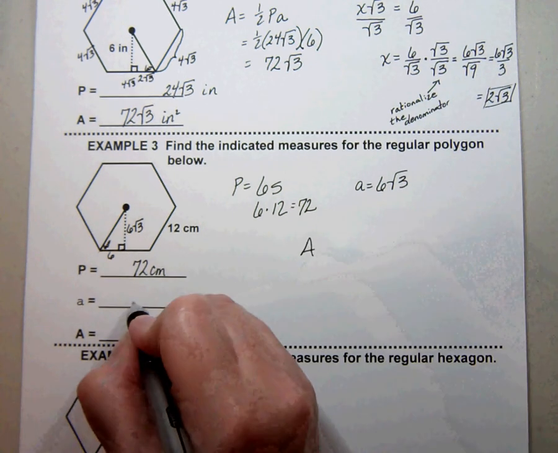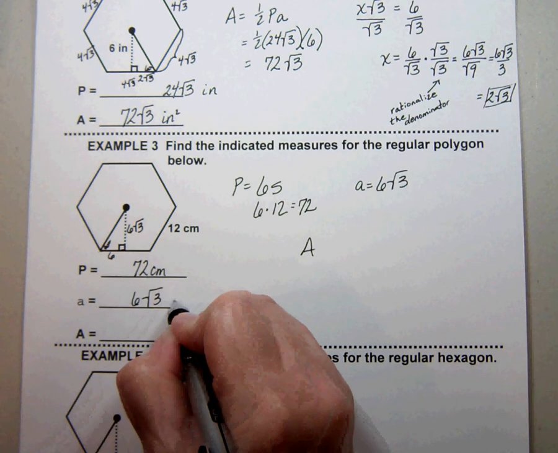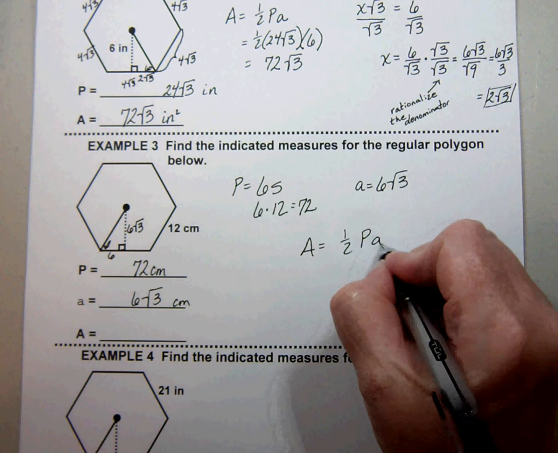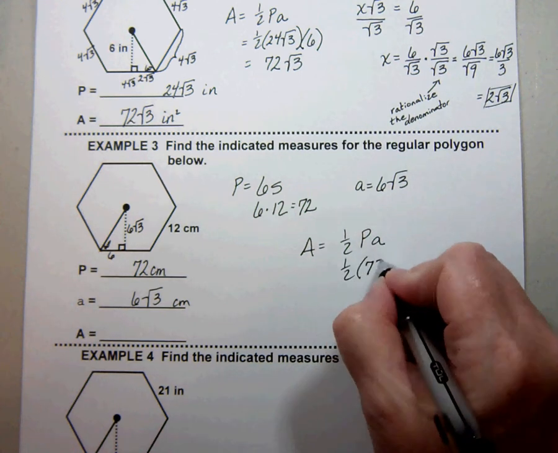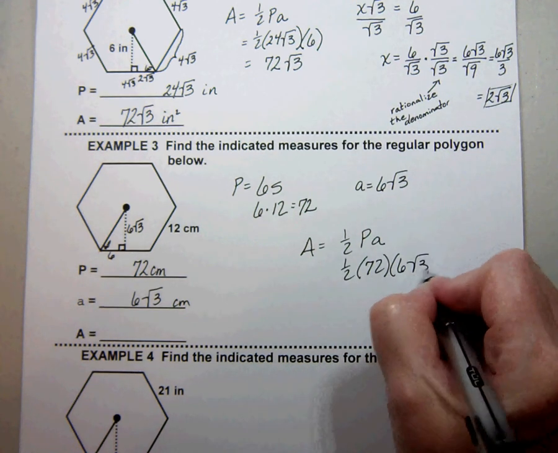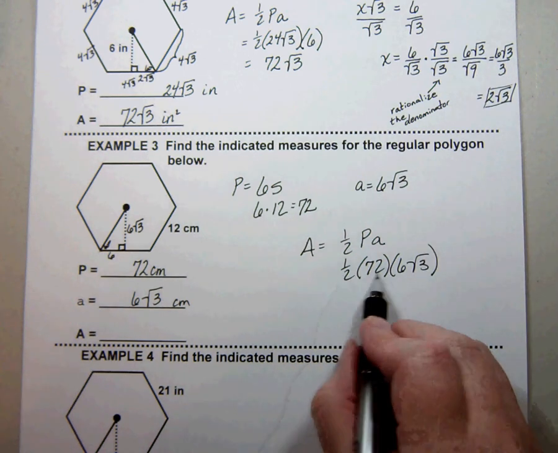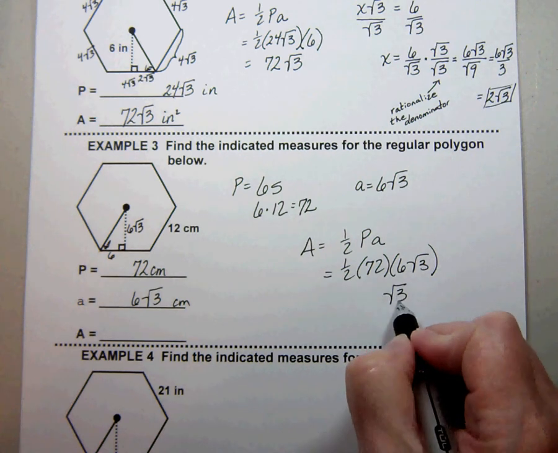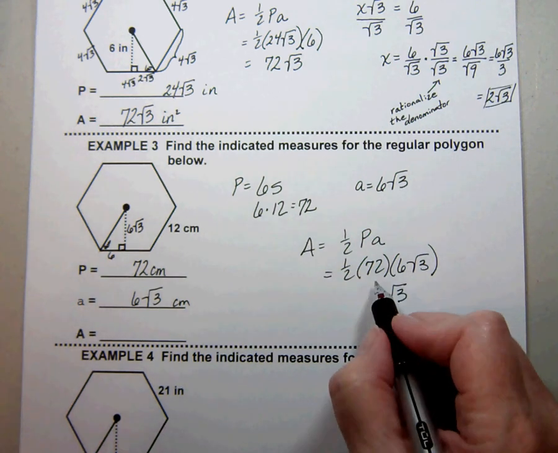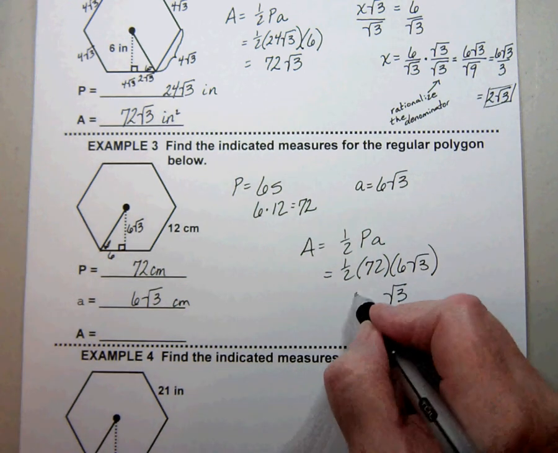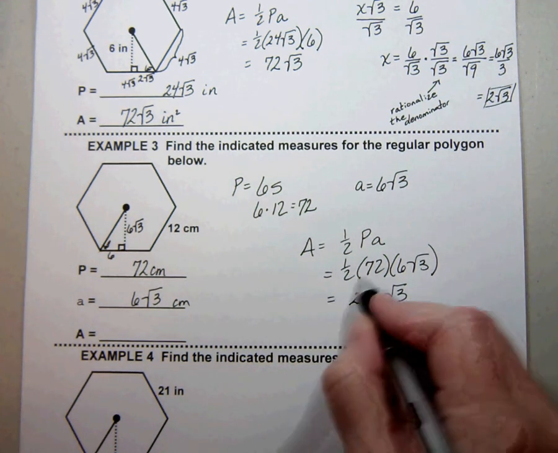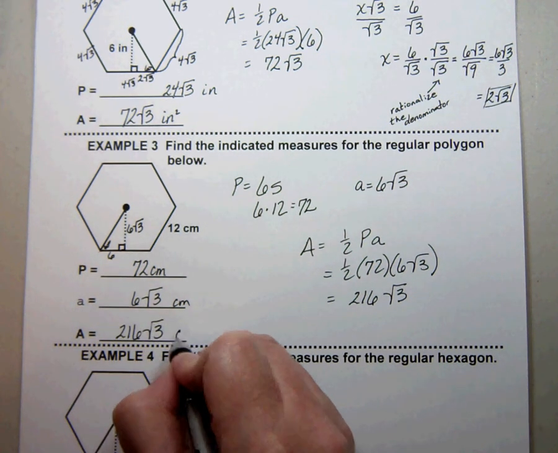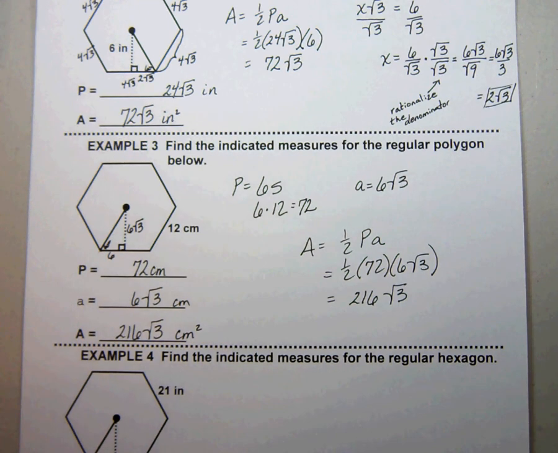The formula for area, 1/2 perimeter times apothem. So we're going to multiply 72 times 6 times the square root of 3. So you're really multiplying 1/2 times 72 times 6. Leave the square root of 3 as a symbol. 1/2 times 72 times 6 is 216. You can use your calculator, multiply those out. So 216 times the square root of 3 square centimeters would be your area.